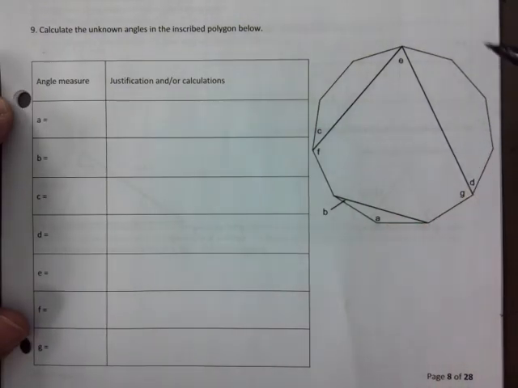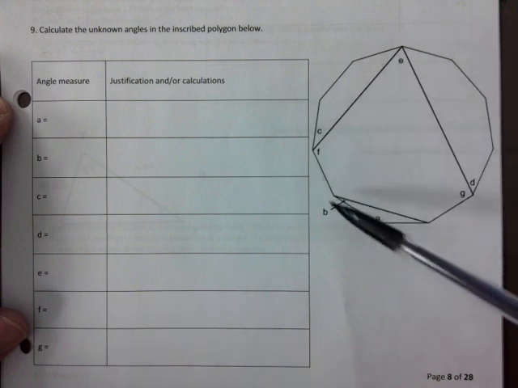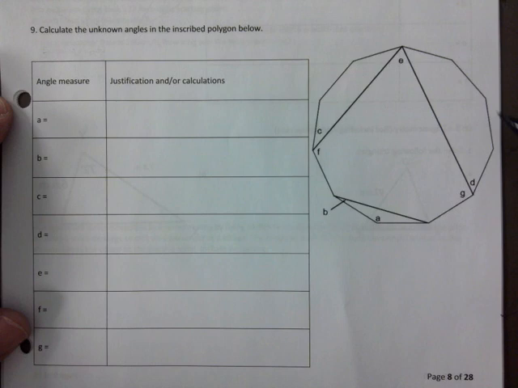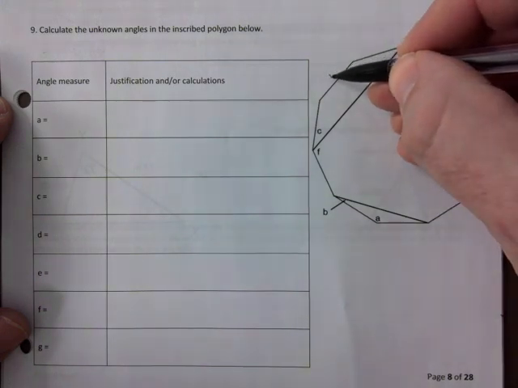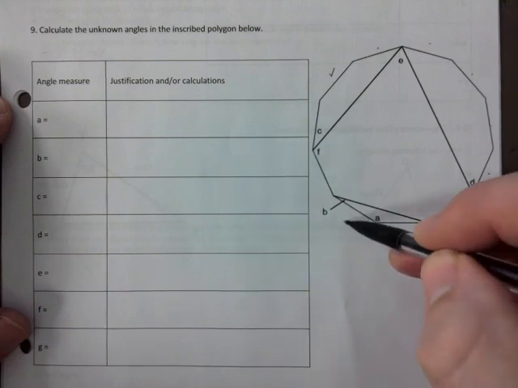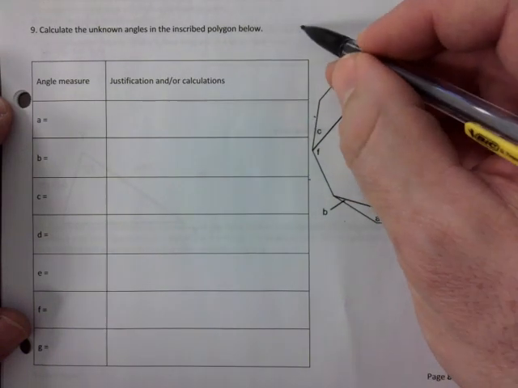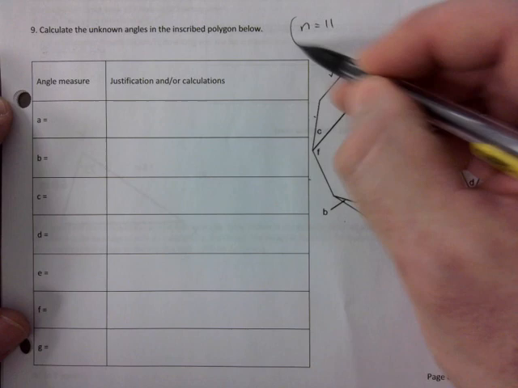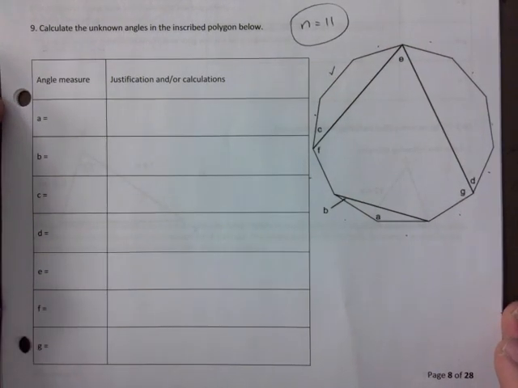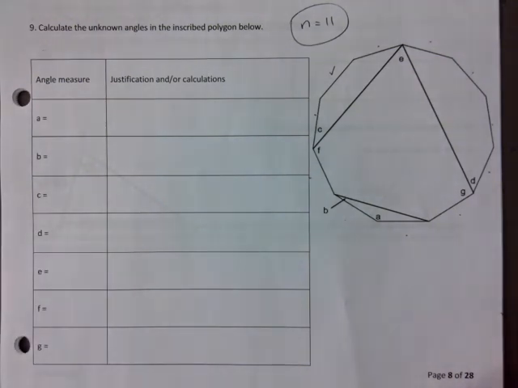Okay, so the first thing you must do is focus on the polygon that you see when you zoom out, right? So I'm gonna count 1, 2, 3, 4, 5, 6, 7, 8, 9, 10, 11 sides. This is the one we don't have a name for. Okay. So 11 sides.